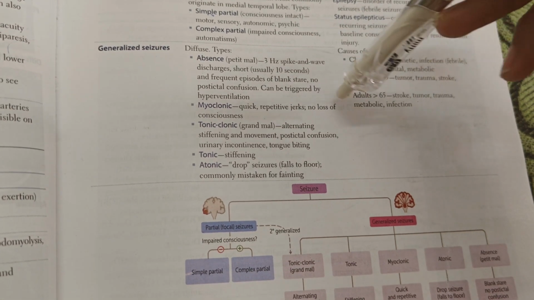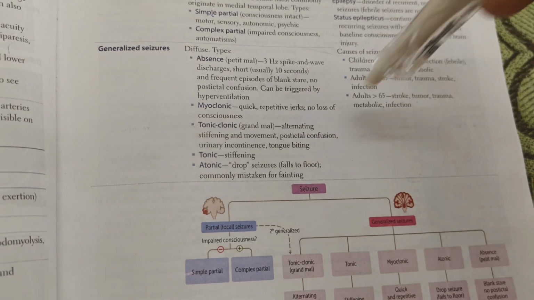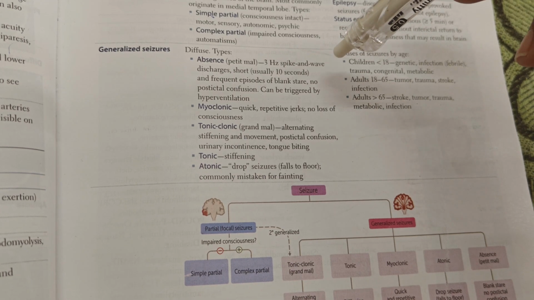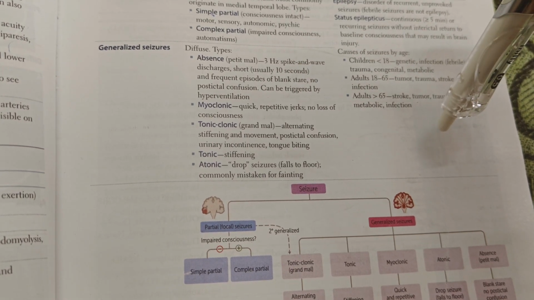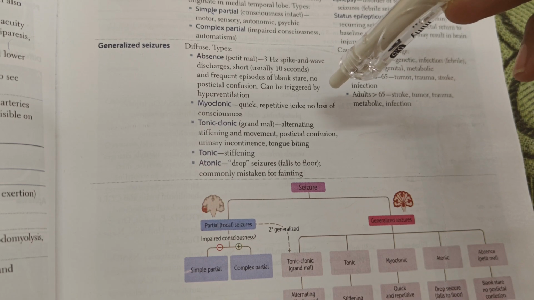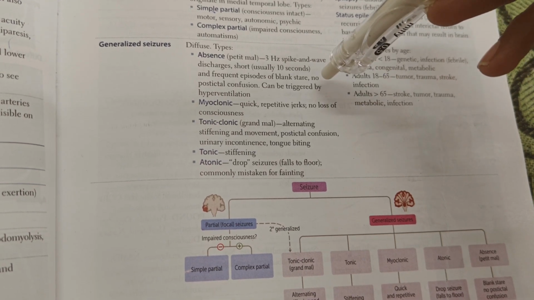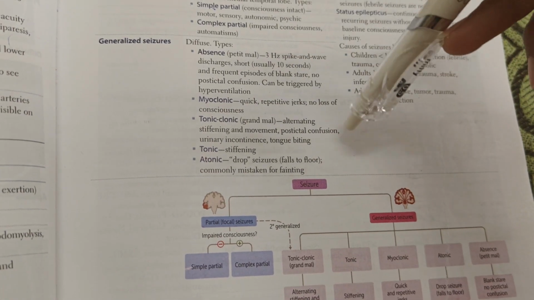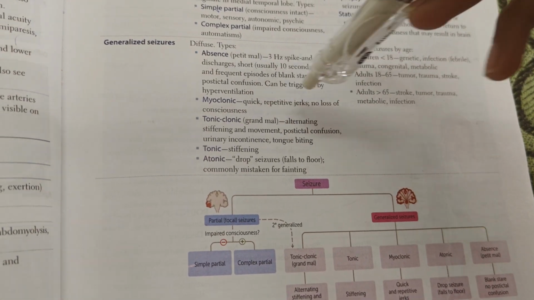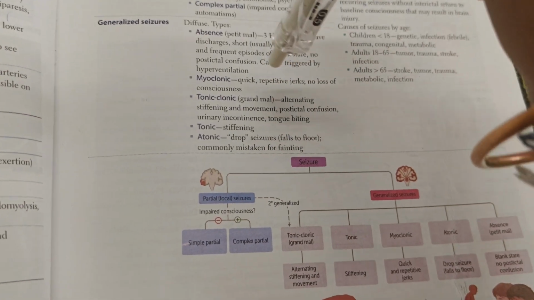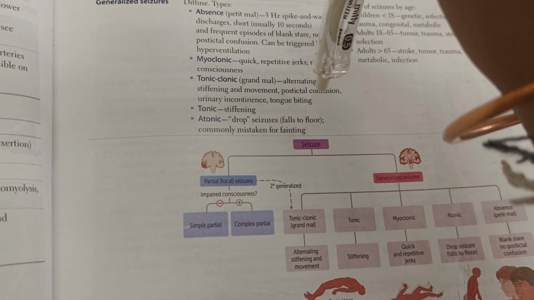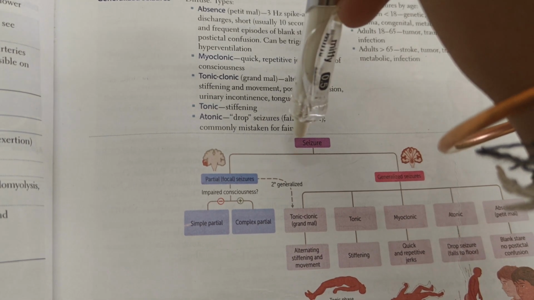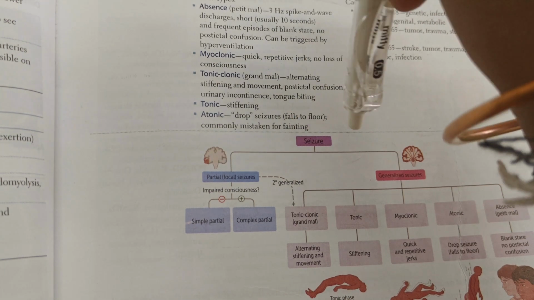Now coming to generalized seizures, you have absence, myoclonic, tonic-clonic, tonic, atonic. Absence seizures is like suddenly they stay still for some time, with about 3 hertz spike and wave discharge, and again they come back to normal. They have a blank stare with no confusion, and this can be triggered by hyperventilation. Myoclonic seizure is a quick, repetitive jerk, but still they have consciousness. Tonic-clonic is called grand mal. They have a lot of stiffening, post-ictal confusion, urinary incontinence, and also tongue biting. Tonic is stiffening, atonic is like dropping on the floor.